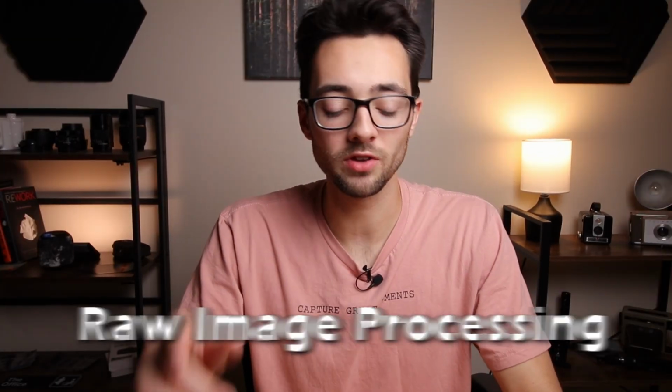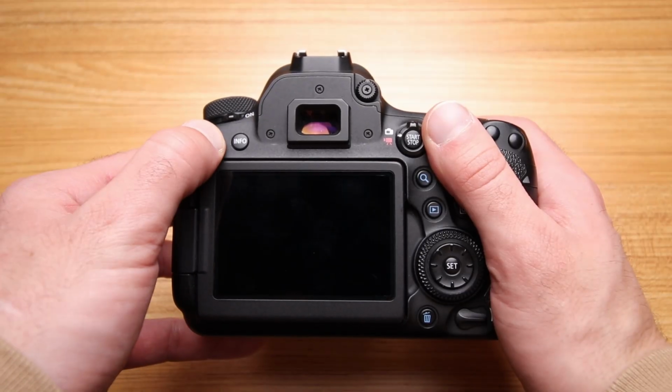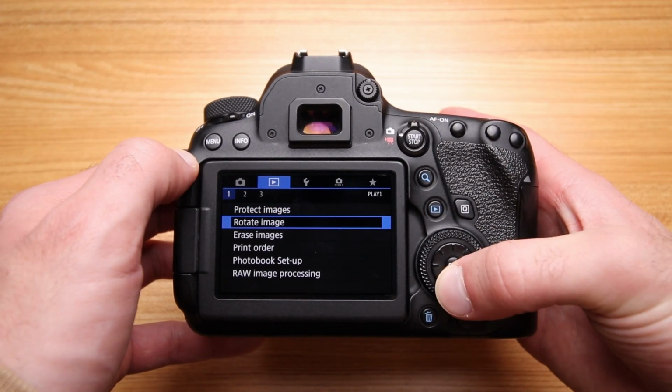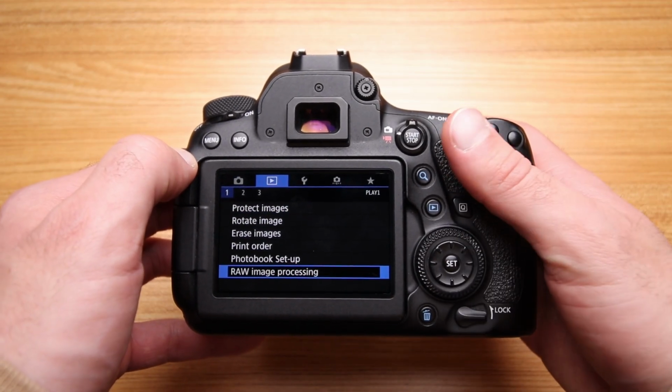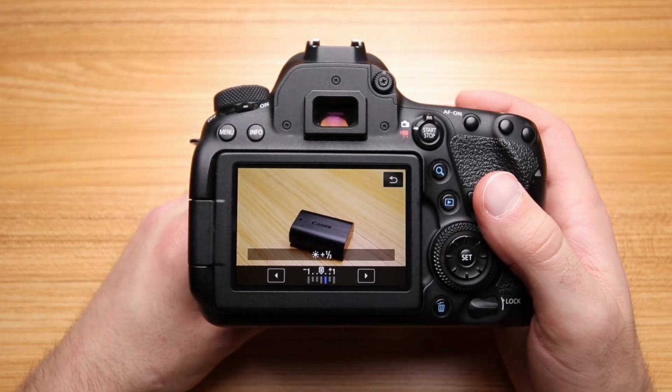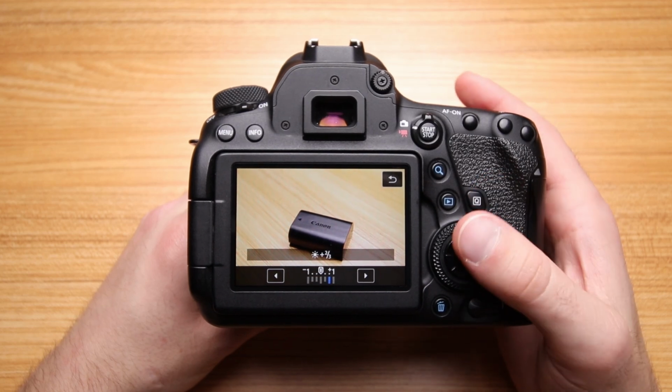I'll tell you what this does in a minute, but to find this hidden feature, you gotta hit the menu button and go over to the second category, the first subcategory, and it's going to be at the very bottom. And what it does is it allows you to perform small, minor edits on photos in camera. So if you messed up something like white balance, exposure, or a similar setting, you can fix it all right here.